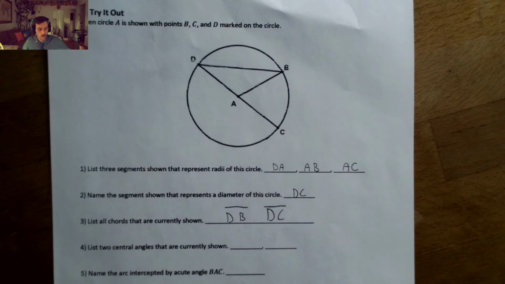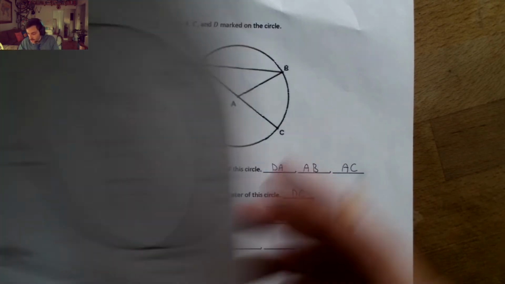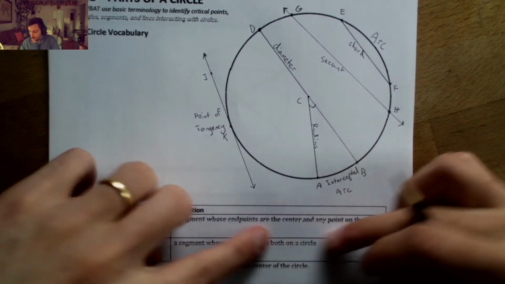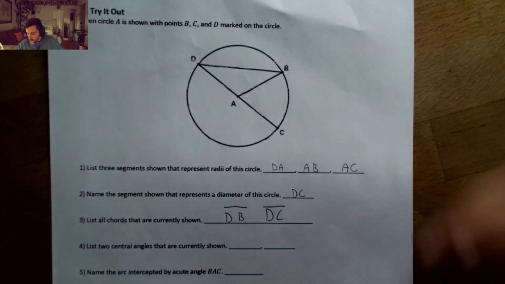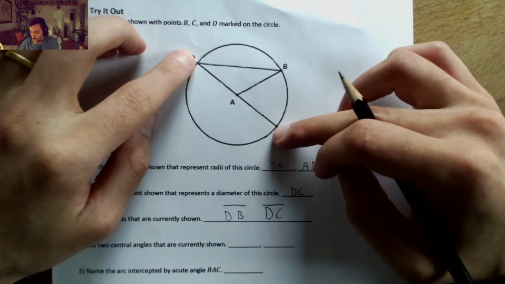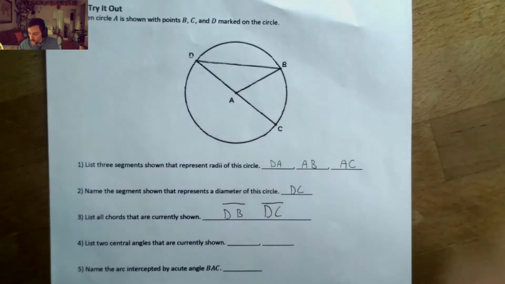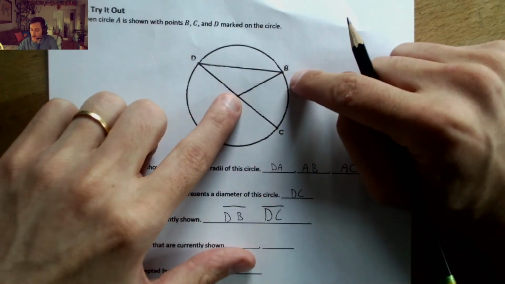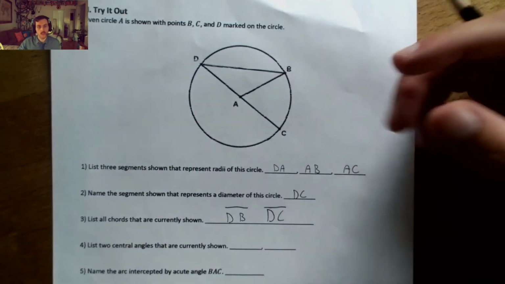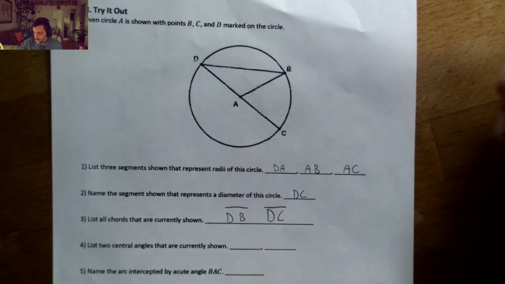And once again, our focus point, a chord is a segment whose endpoints are both on a circle, so we can mention DB, we can mention DC as well. Reason why we couldn't use AB, AB is just a segment, it doesn't keep on extending all the way out to the other side of our circle.